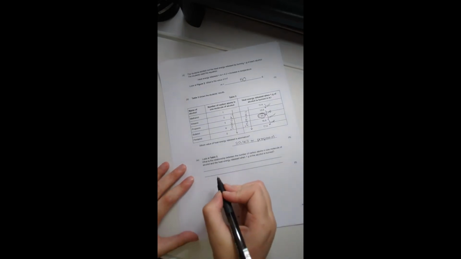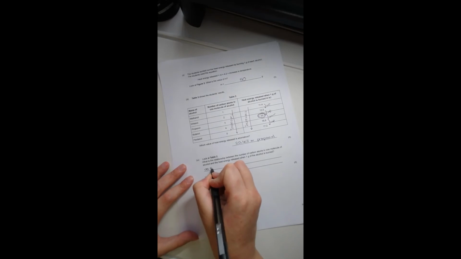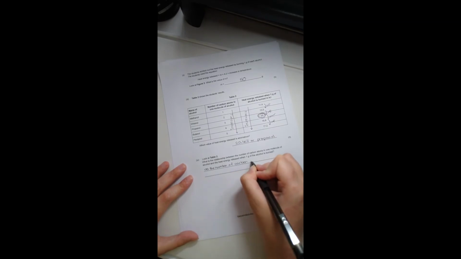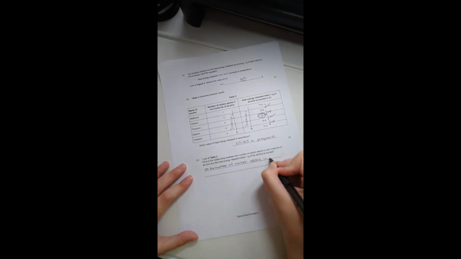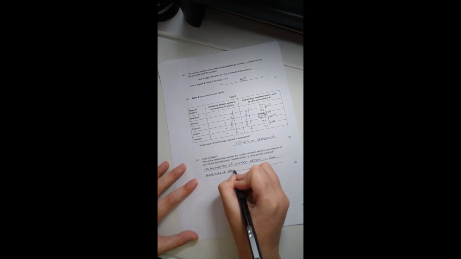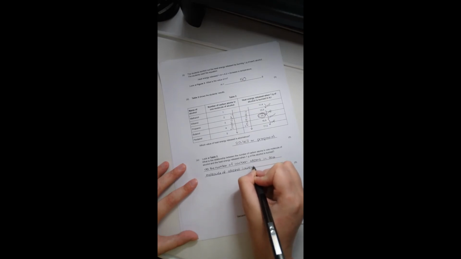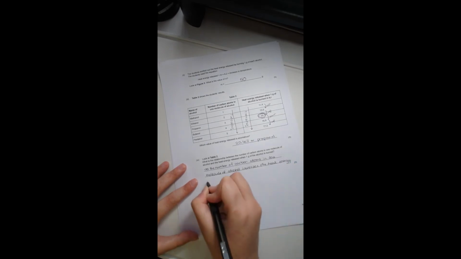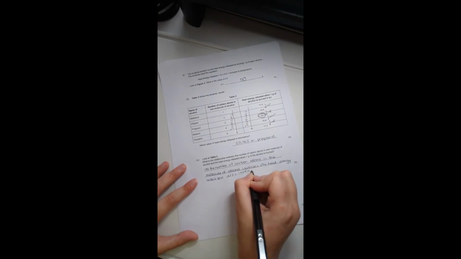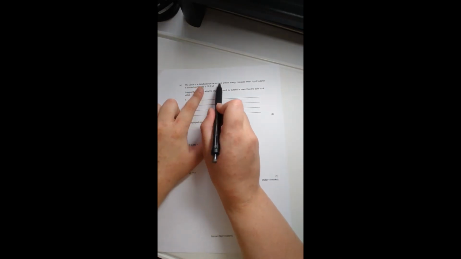So we can say that as the number of carbon atoms in one molecule of alcohol increases, the heat energy released also increases. Excuse my handwriting there.